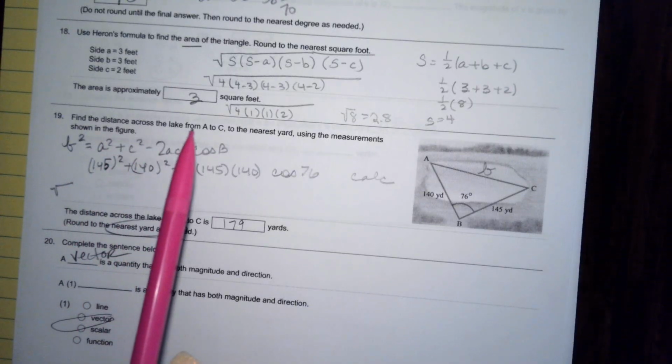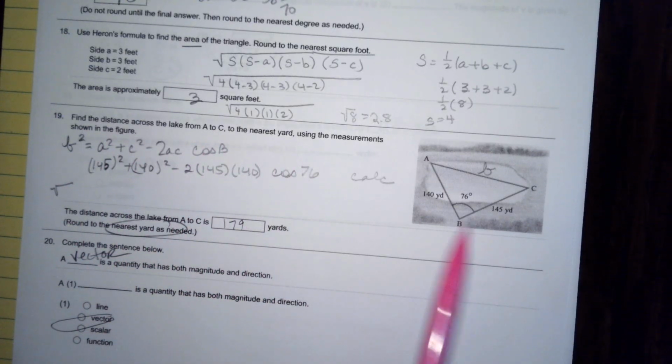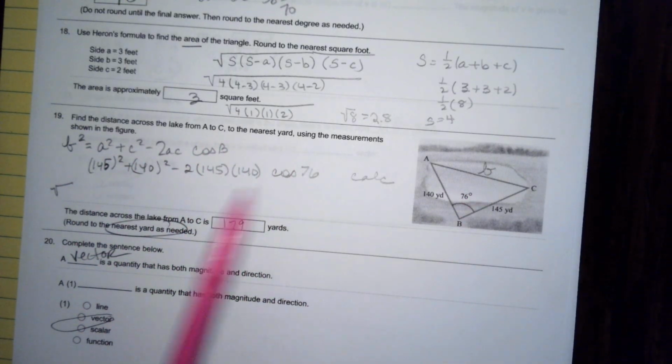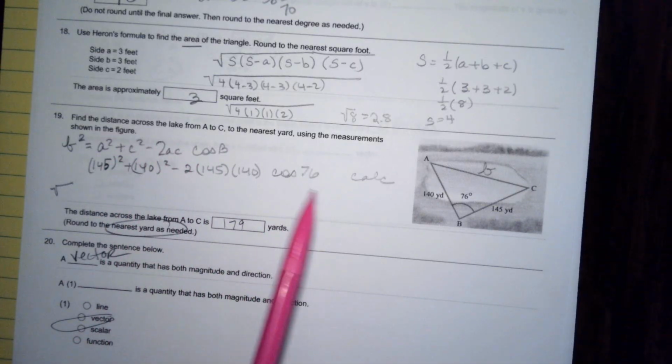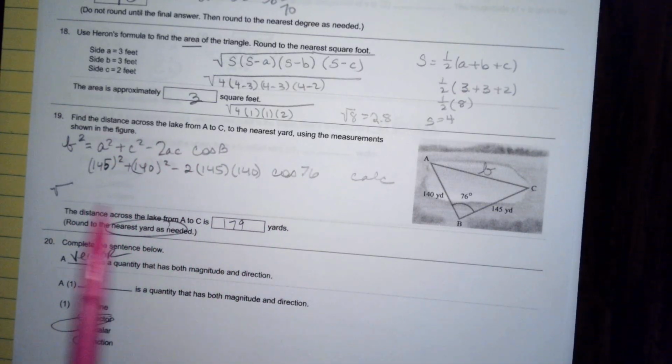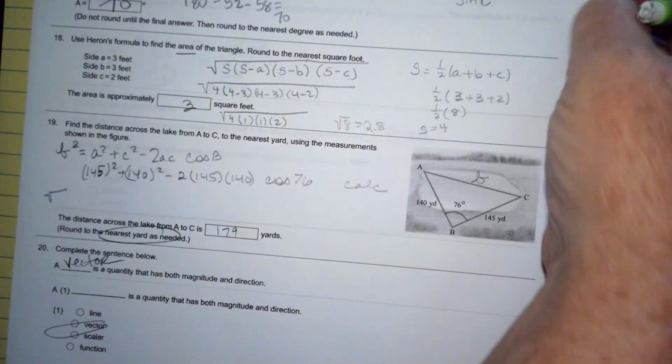Find the distance across the lake from A to C. This is looking for B, and we're going to use the law of cosines here. Be careful when you calculate, and you're going to have to take the square root. Don't forget that. Next, we're going to talk about vectors.